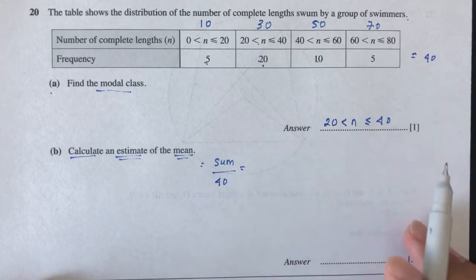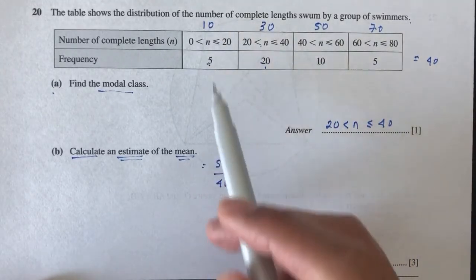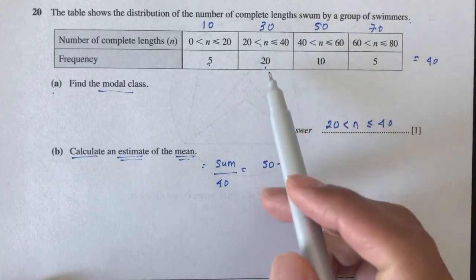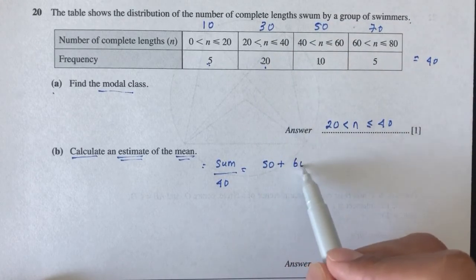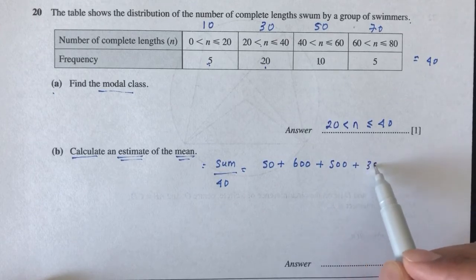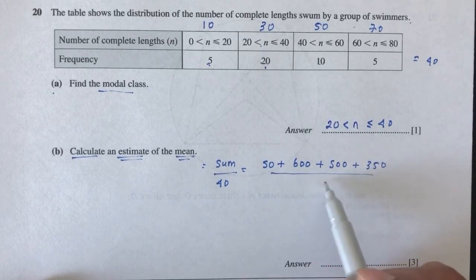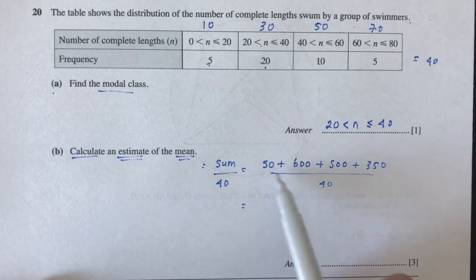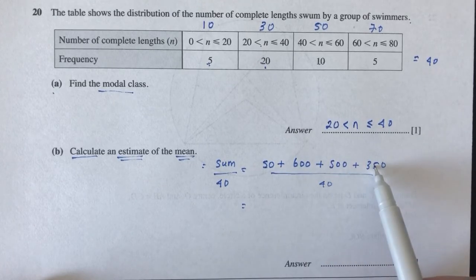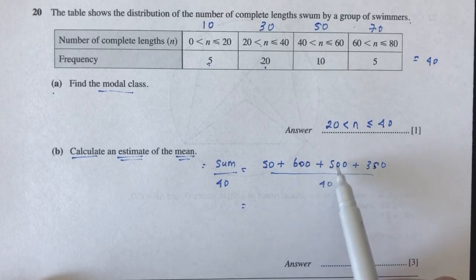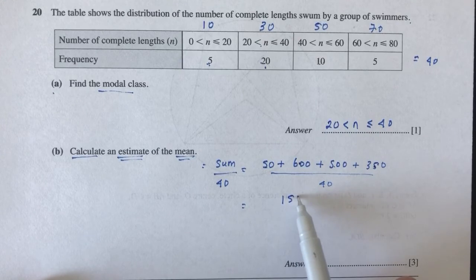So what is the sum? Sum will be this times this. So 10 times 5 will be 50, plus 30 times 20, that will be 600, plus 500, plus 350, divided by 40. So let's do the math here. That will be 50 plus 350 will be 400. 400 plus 600 will be 1000. 1000 plus 500, that will be 1500 divided by 40.